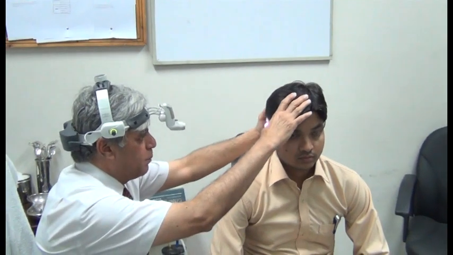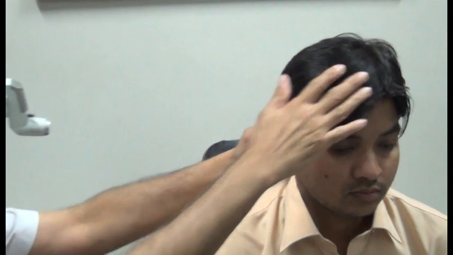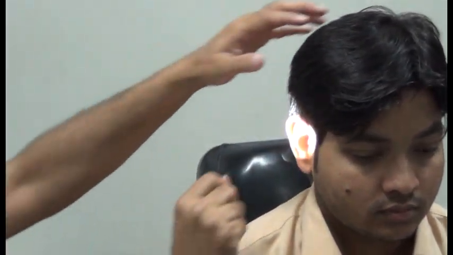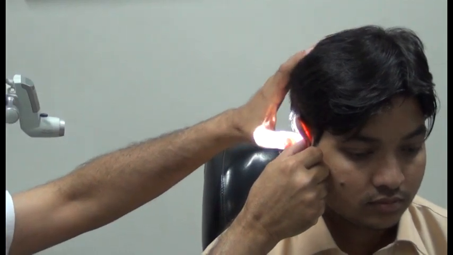So you basically do the inspection and then you do the palpation to see if there is any tenderness. When you are doing inspection, first do like this and then you push the pinna forward and you can examine the post-auricular area for any scar or any mass. So this is inspection. Once we have done the inspection, we will start the palpation.